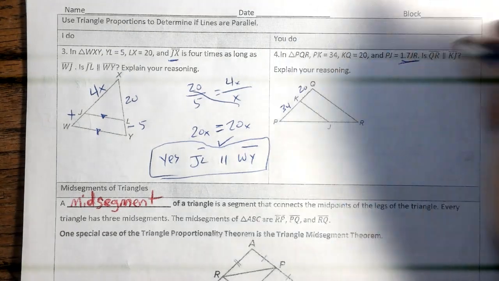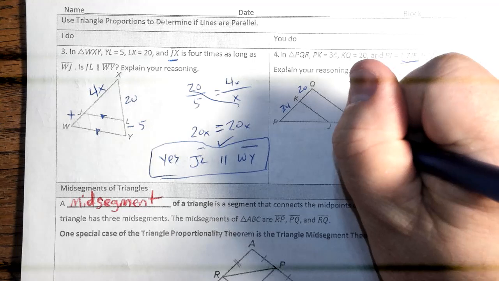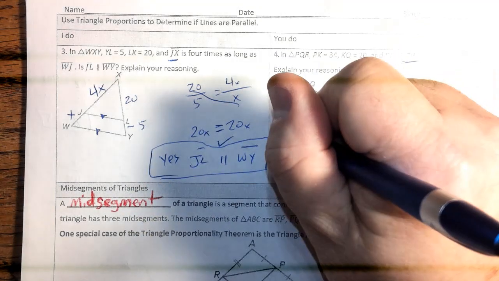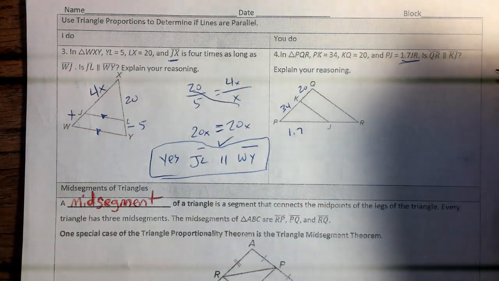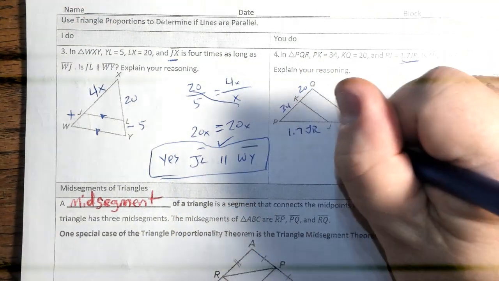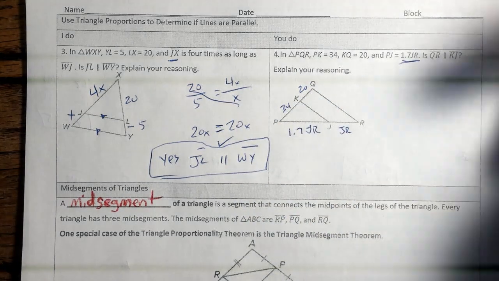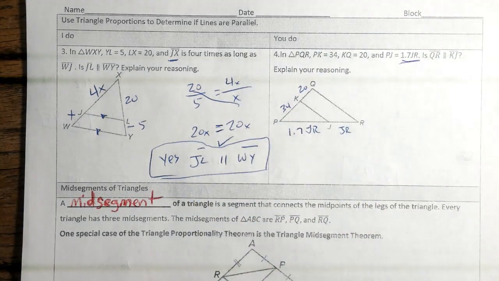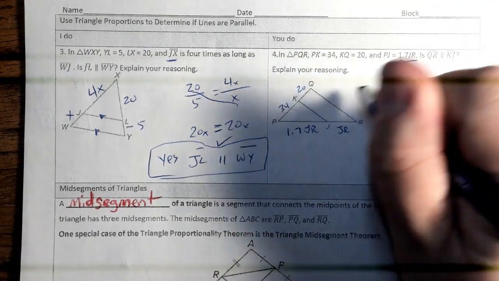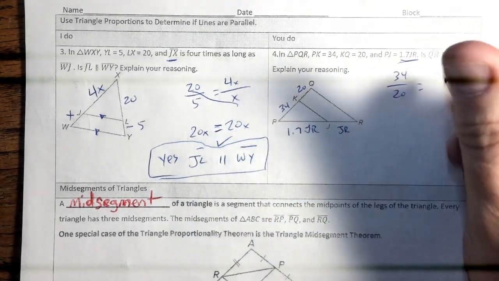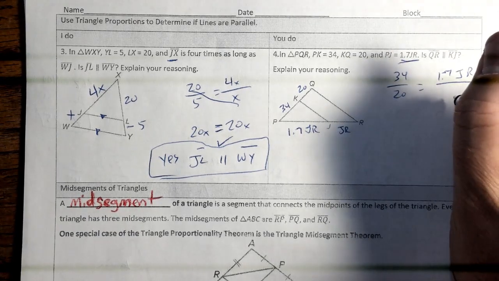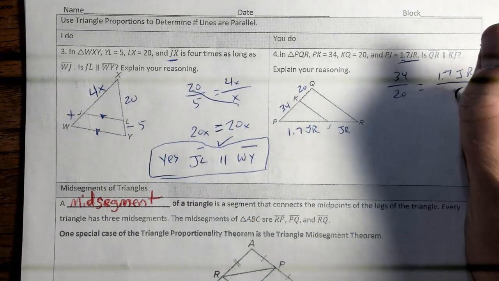It's 1.7 JR. And this guy is just going to be JR. Instead of making it X, we'll keep it with that. So we start up here with 34 over 20, then 1.7 JR over JR.